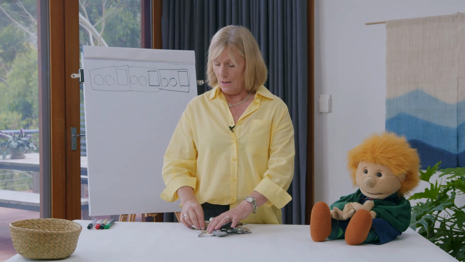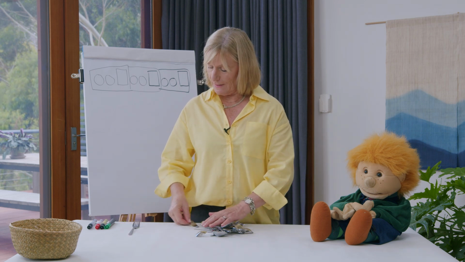Because there's so many of these items, we're going to go back to sorting. So we've got one big group. Let's put all the forks together.